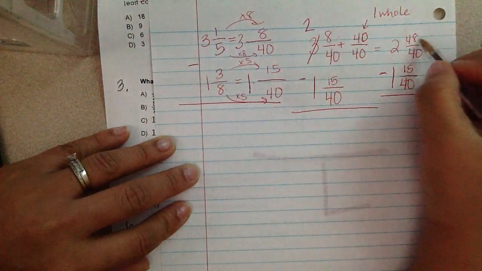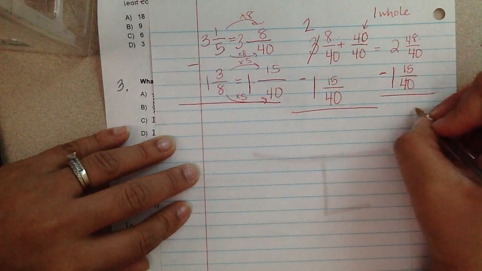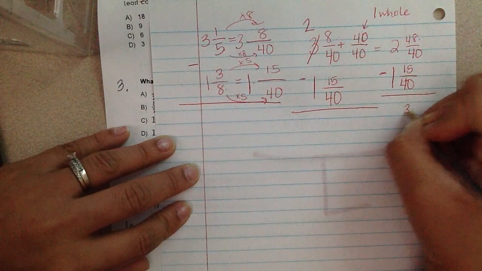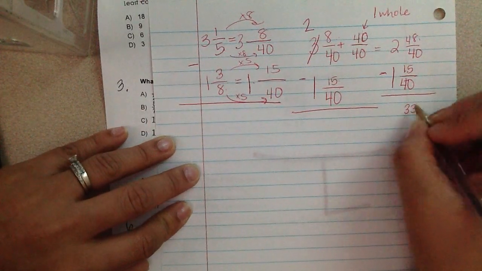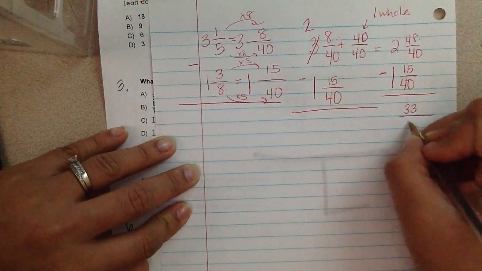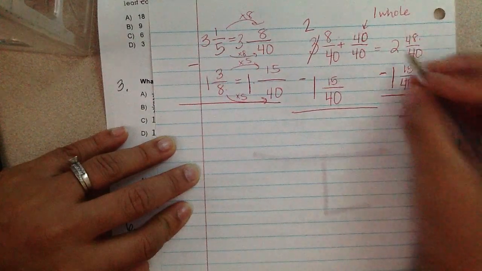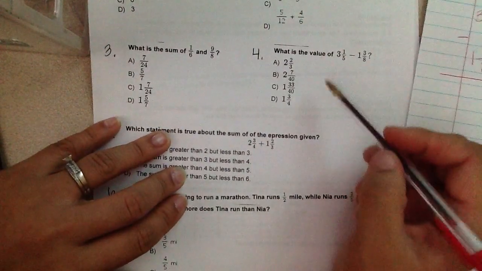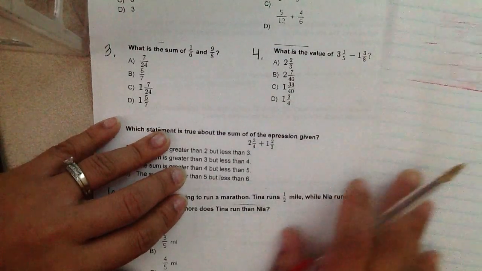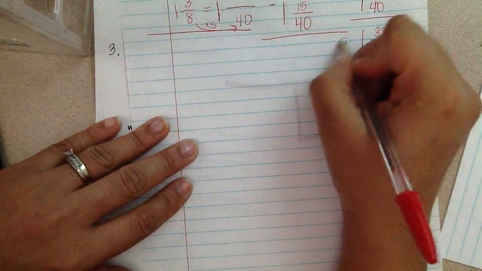Okay. 48 minus 15 is 33/40ths. And 2 minus 1 is 1. So if I look at my answer choices for number 4, the best answer choice is C, 1 and 33/40ths.